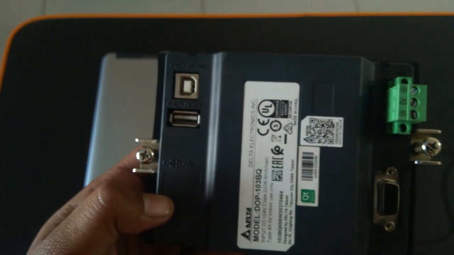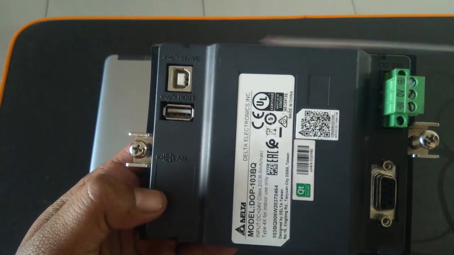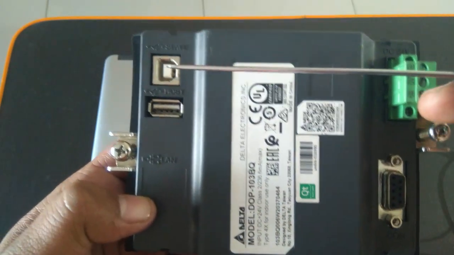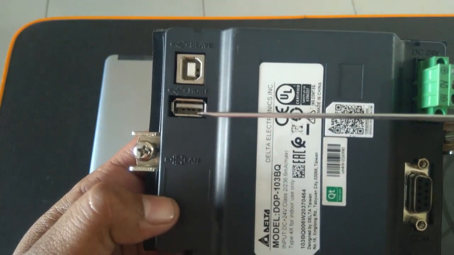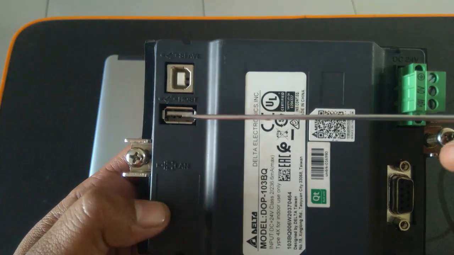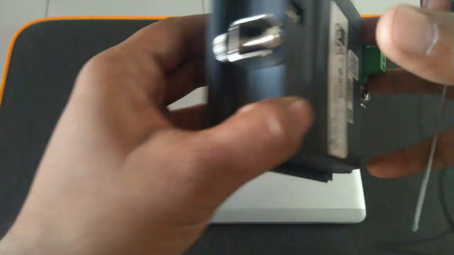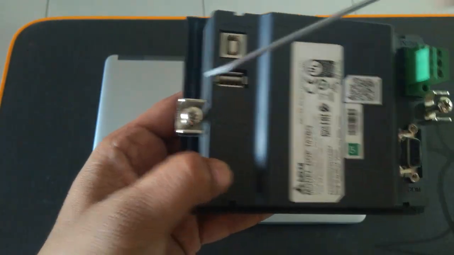This one is the communication port, so we can download the program into this HMI through a laptop or PC via this port. And this is the USB port, so we can connect a USB and store the data in this USB. And these are the locks.